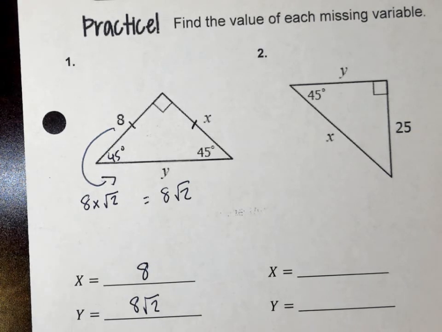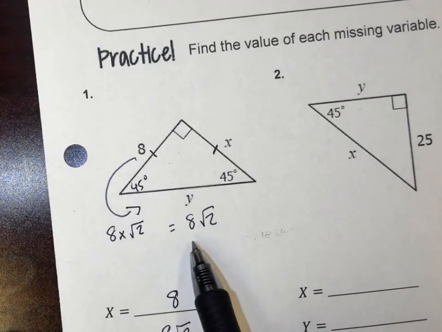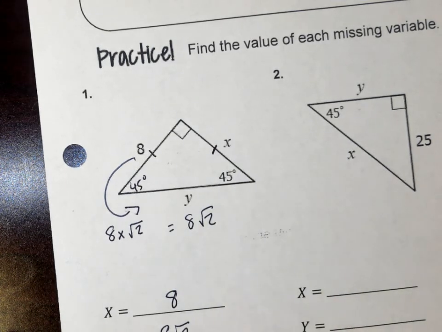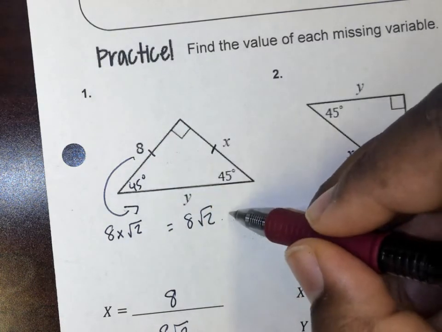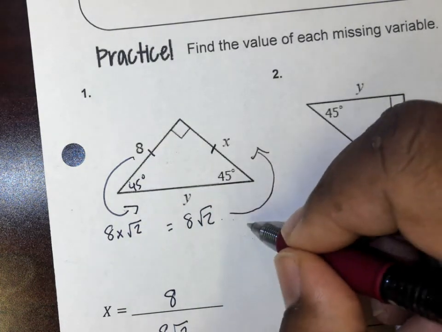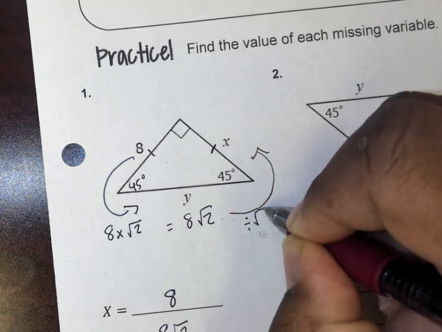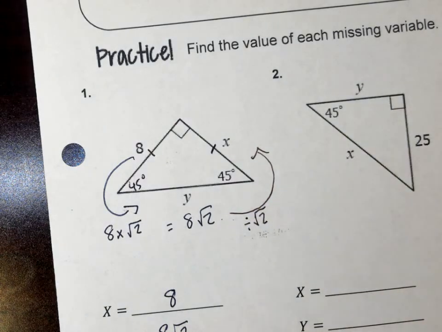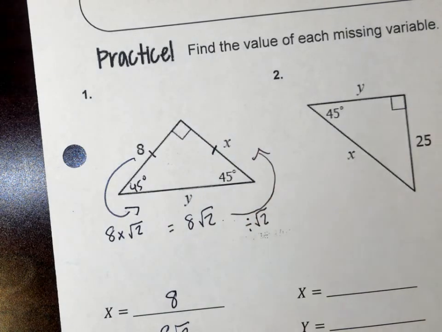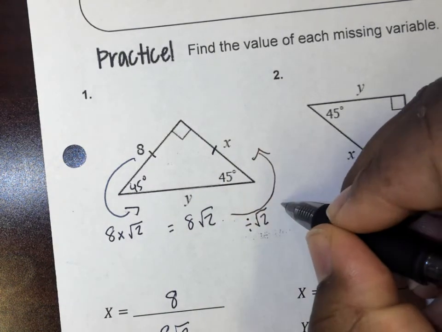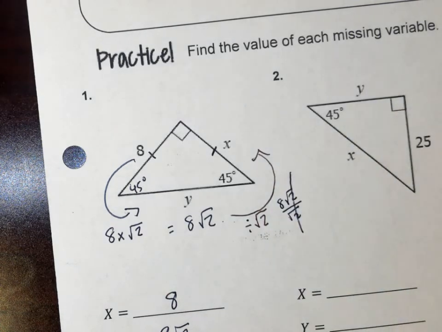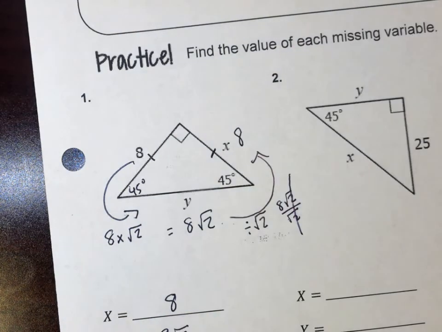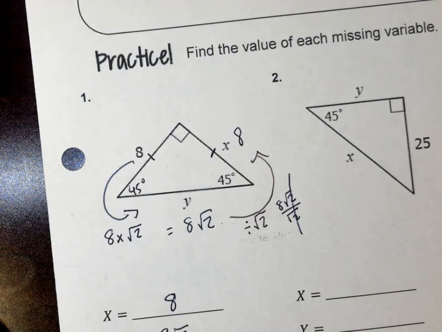And even if we wanted to go in reverse, like I was telling the kids in the other class, say if they gave me the hypotenuse is 8 square root 2, and they wanted me to find one of my legs. If I was going in reverse and I needed to find x and I didn't know that x was 8, I was coming back this way, I would divide by square root of 2. But if you divide, and I'll just put it over here, if I do 8 square root of 2 divided by square root of 2, those are going to just cancel out and just leave me with 8. That's how you get back there if you was going in reverse.